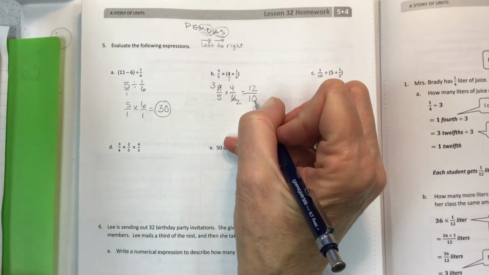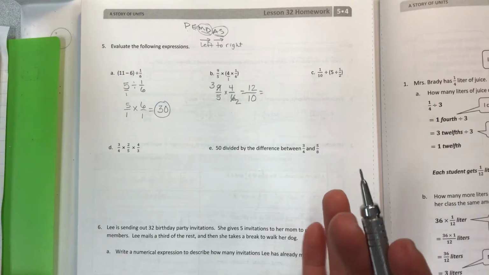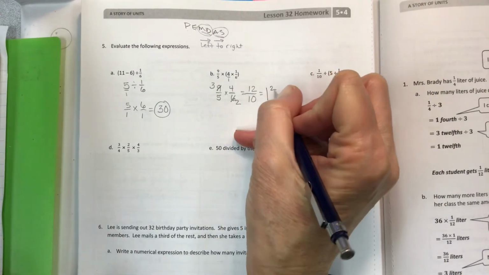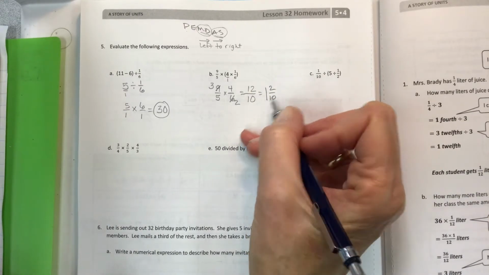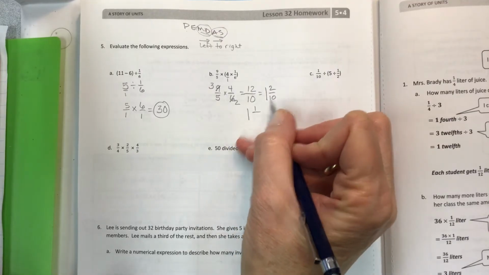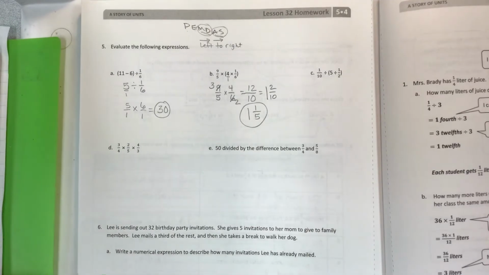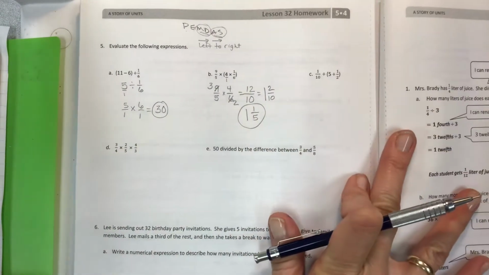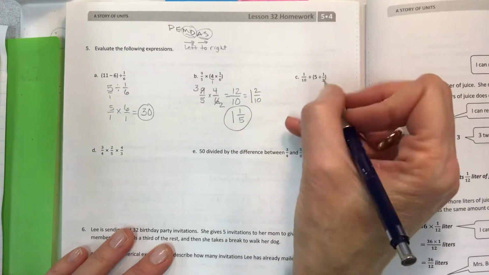So when you have your 12/10, just straighten that out into a proper fraction or mixed number. 10 fits into 12 one whole time with 2 left over. And then this can be simplified by dividing both by 2. So 2 divided by 2 is 1, and 10 divided by 2 is 5. So your simplified answer should be 1 1/5 as opposed to 1 2/10, which is still correct, but not the simplest form. Solve what's in parentheses first.